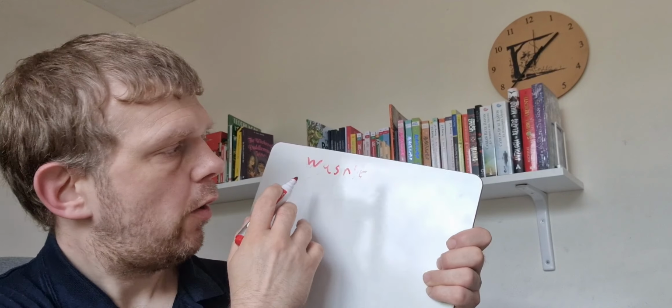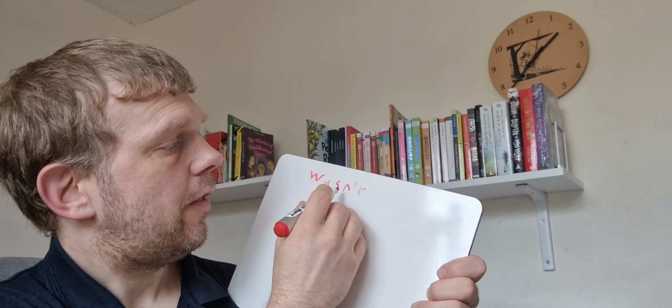There are, however, some common mistakes that people make when contracting words. Firstly, they sometimes put the apostrophe in the wrong location. Normally it's words that are contracted with not. So wasn't, the apostrophe is here.